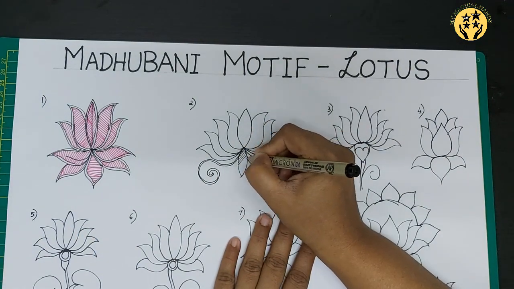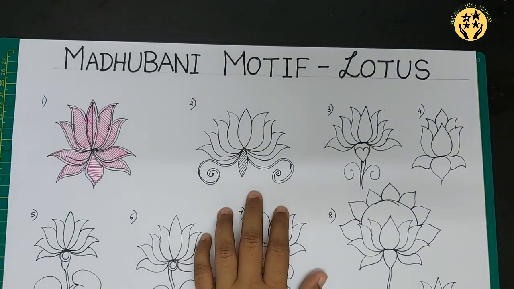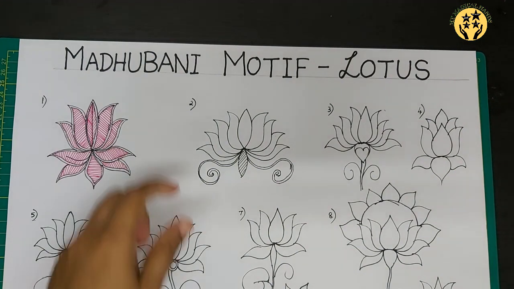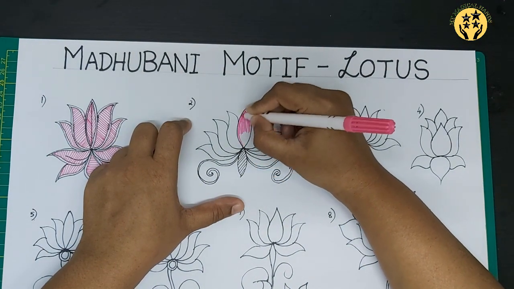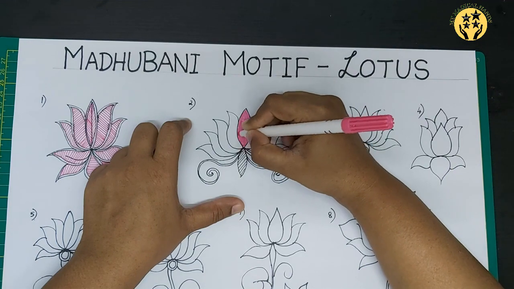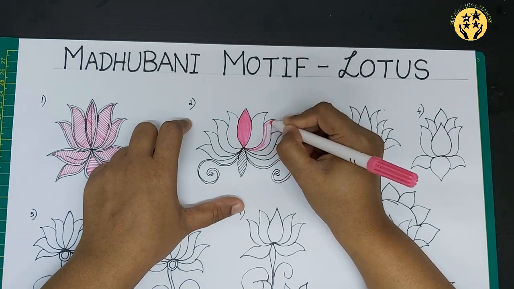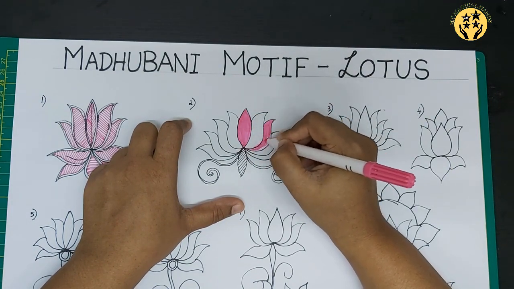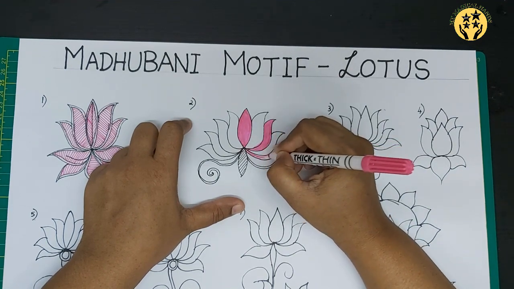In Bharni style, the motifs are filled with bright colors. You can paint the petals alternately or entirely, or you can only draw the lines. As I told before, you can use any type of fillings with the colors.